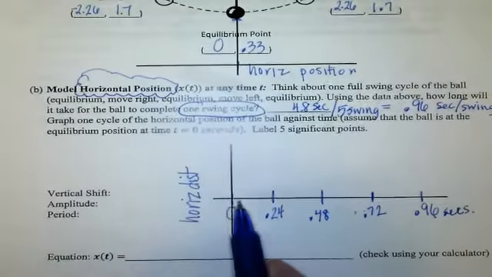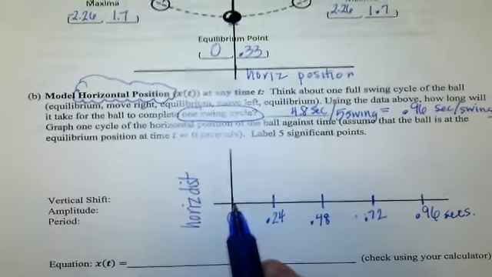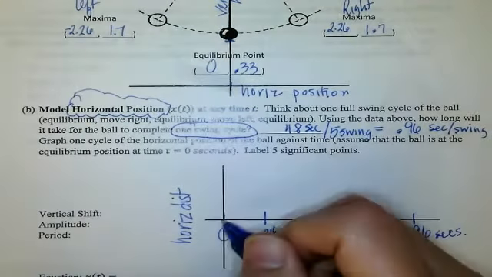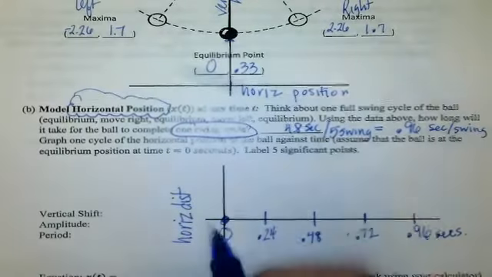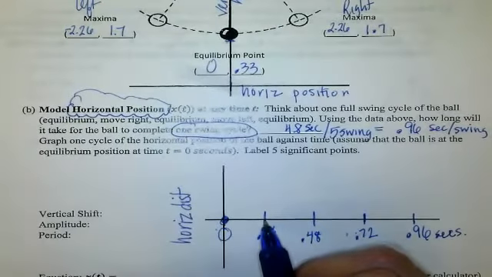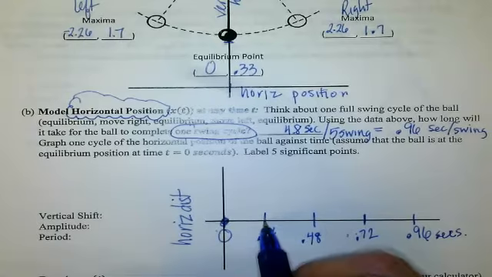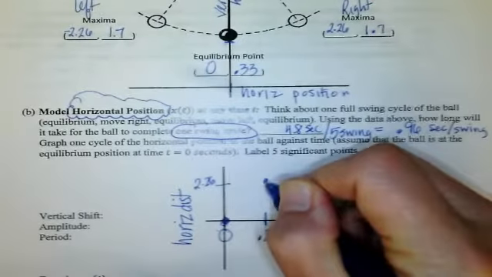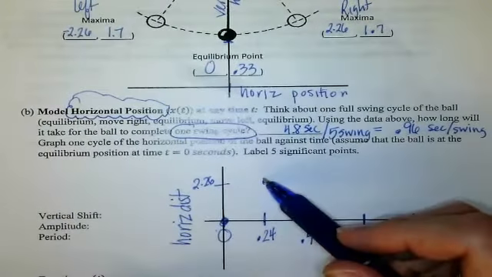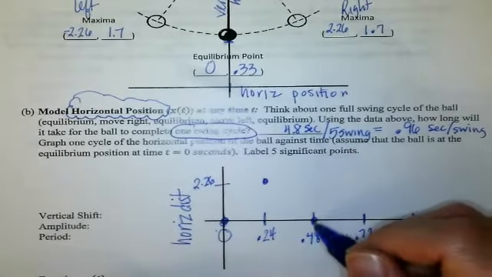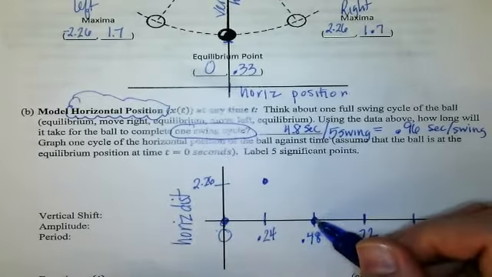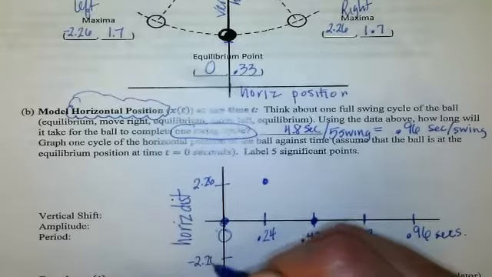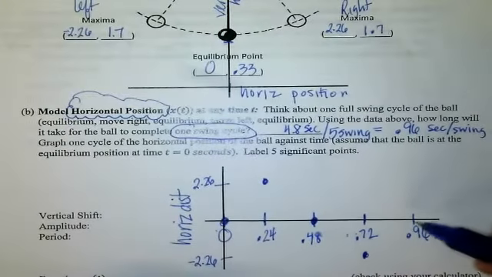And at time 0, our little pendulum is right here at the equilibrium. What is its horizontal distance when time is 0? 0. And then it moves to the right. Where is its horizontal position? 2.26 units to the right. I know that's weird. And then it moves back where? Back to 0, back to equilibrium. And then it moves to the left. Where do we go to the left? Negative 2.26. Weird, I know. And then it goes back to equilibrium.